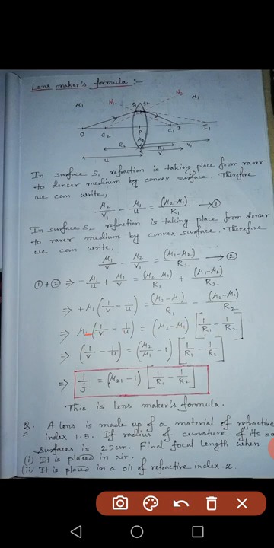Now this mu1, I am taking this side, so it will be divided, right? So mu2 by mu1 minus mu1 by mu1 means it is 1. Now remember that 1 by v minus 1 by u is equal to 1 by f. This is the lens formula, the thin lens formula. In class 10 you got this one: 1 by v minus 1 by u equals 1 by f.